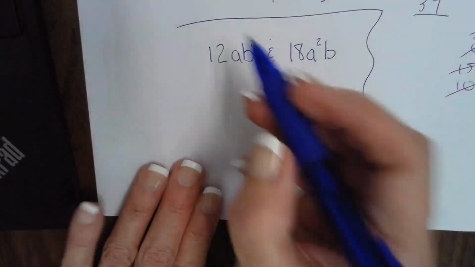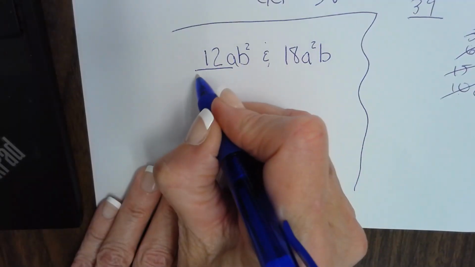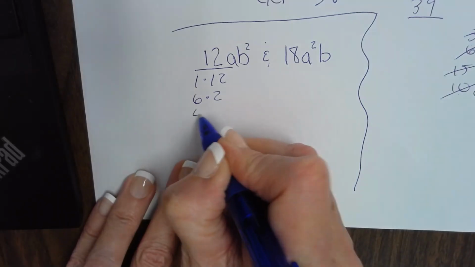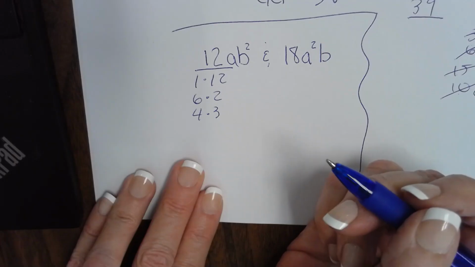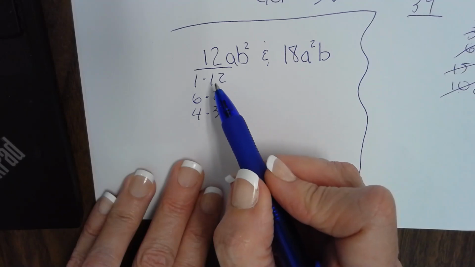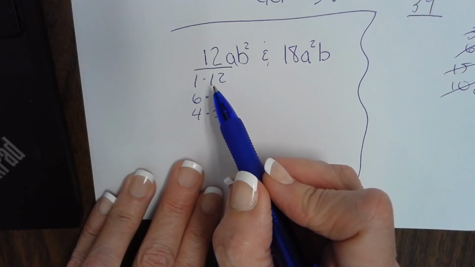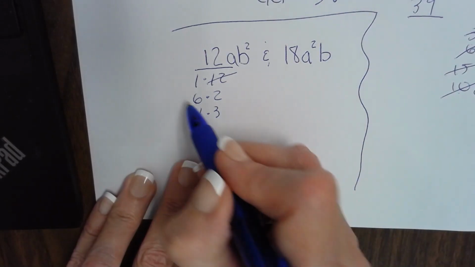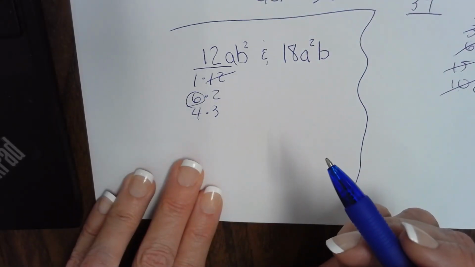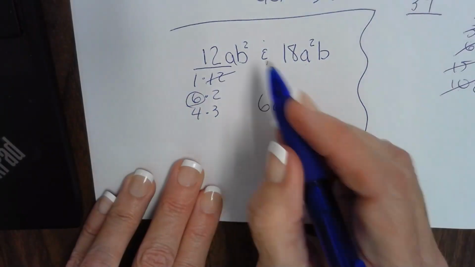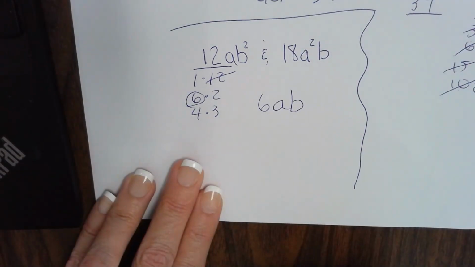So again, I'll demonstrate my method. I'm taking the smallest one. We got 1 times 12, 6 times 2, 4 times 3, and instead of making a list here, now that I have these, I'm just going to start with the biggest. 12 will not go into 18. 6 will. 6 is your greatest common factor. A's are in both, so I picked the smallest power, which is a 1. B's are in both, so I picked the smallest power. Okay?